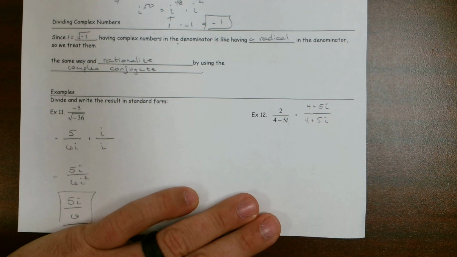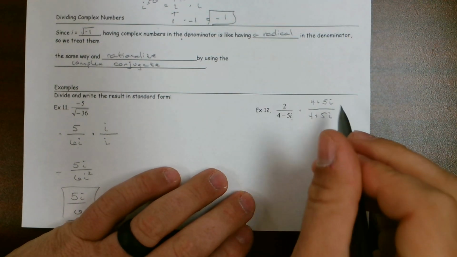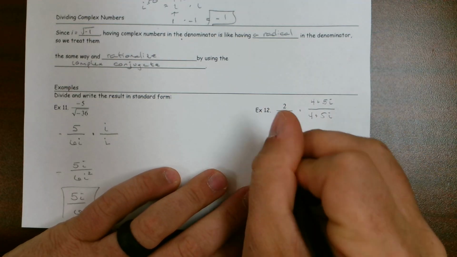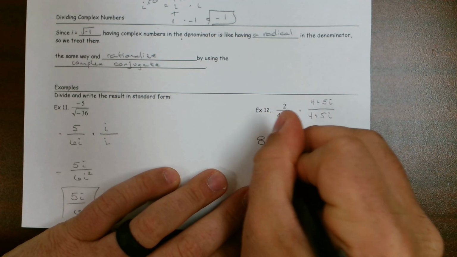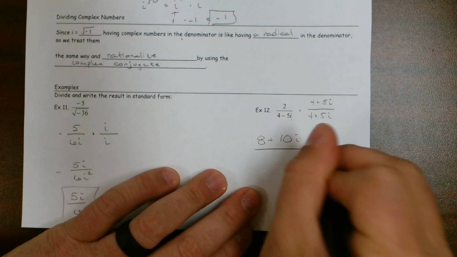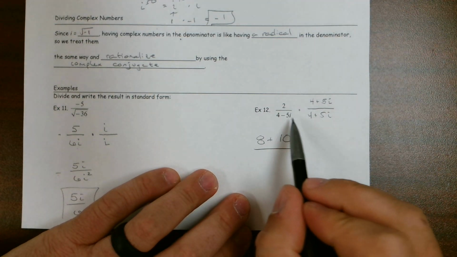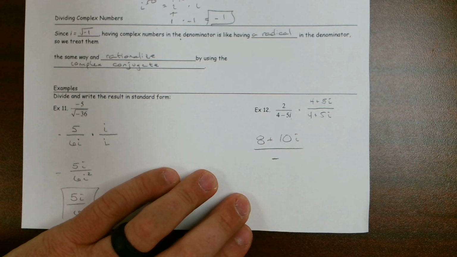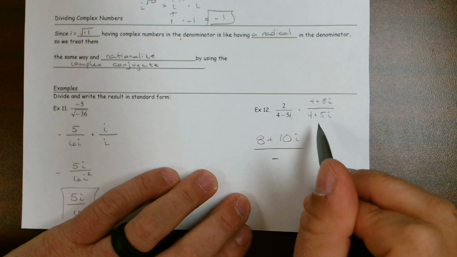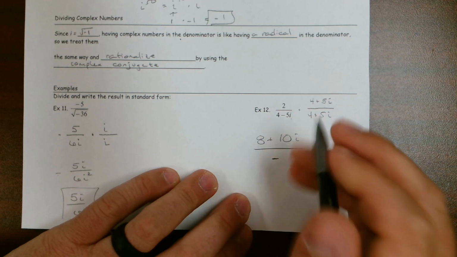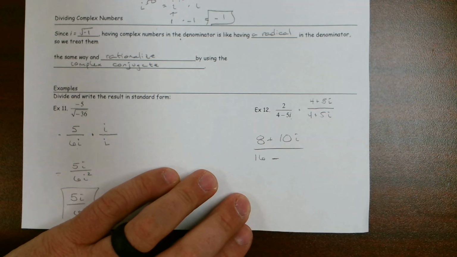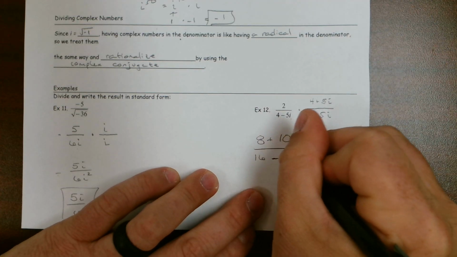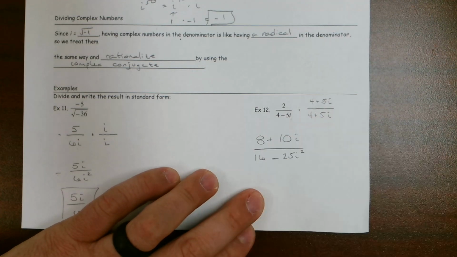Okay, if we take a look at the top real quick, distributing a 2 in there is relatively easy: 8 plus 10i. Now looking at the bottom, we know we're going to get a difference of squares, but let's take a look at what's going to happen here. We're going to end up with 16 and 25i squared.